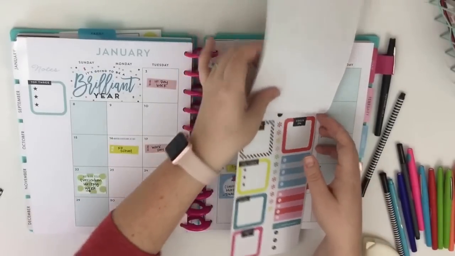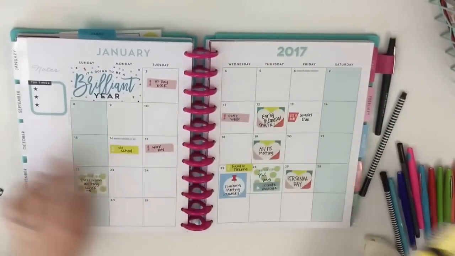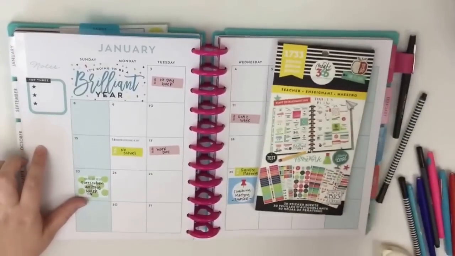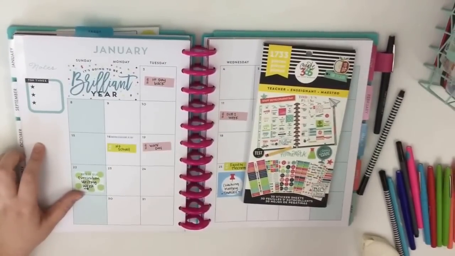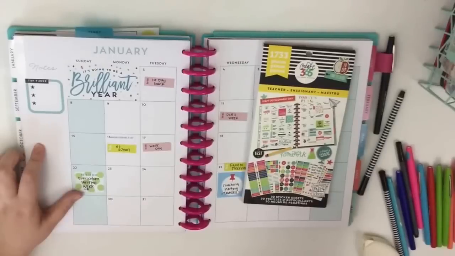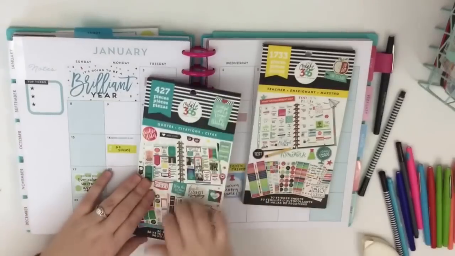Okay, so I've kind of flipped through those. I really want a quote sticker here, especially because it's the first time that I'm going back after a 2-week break, which makes it really hard to get back in the swing of things.